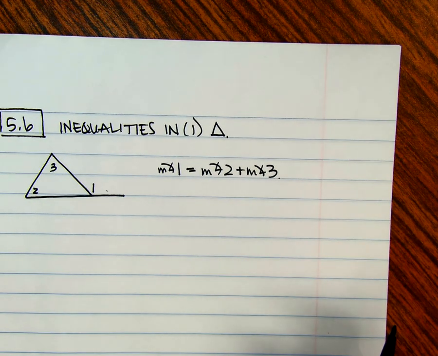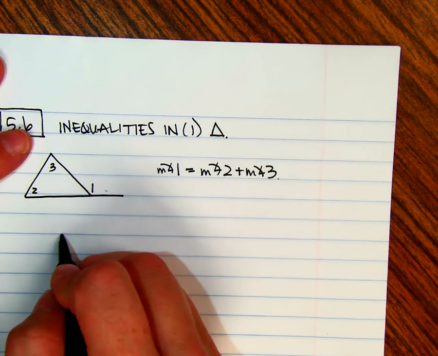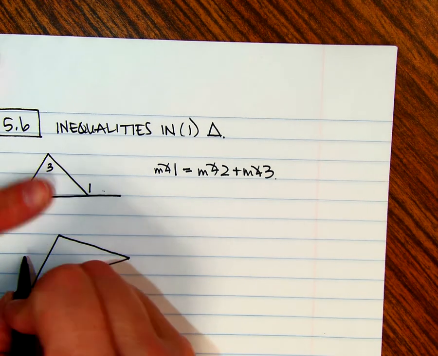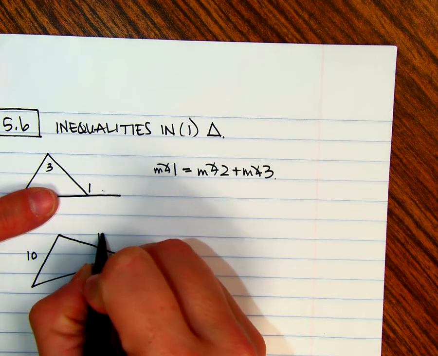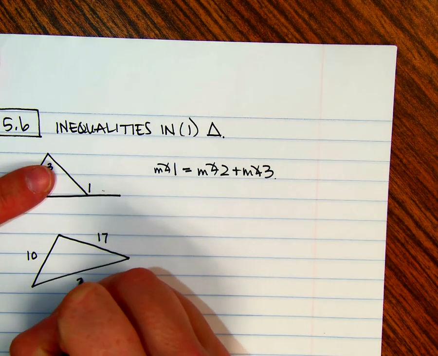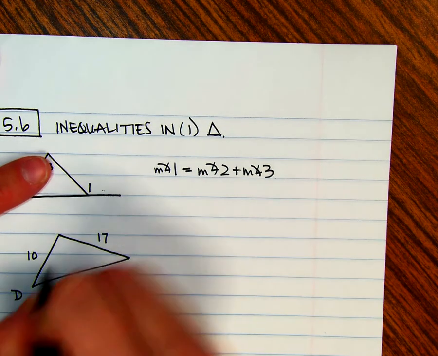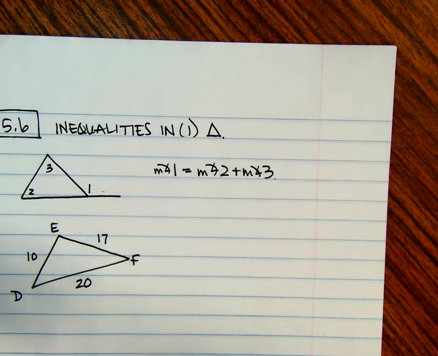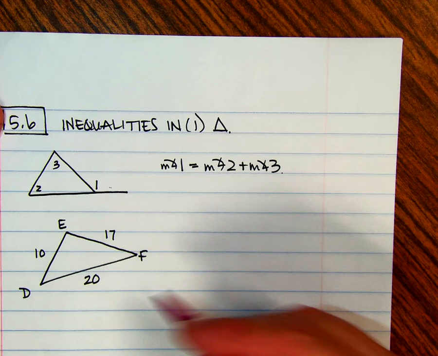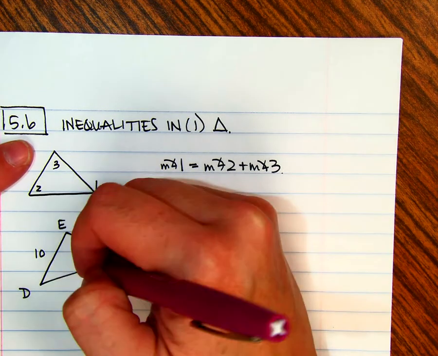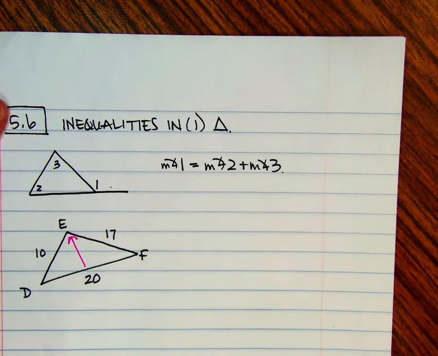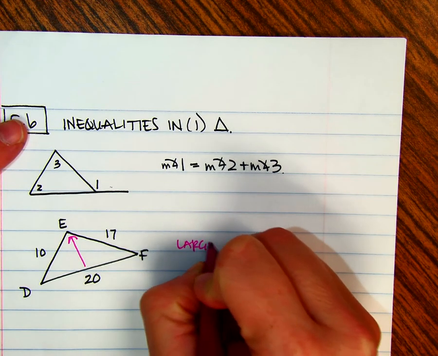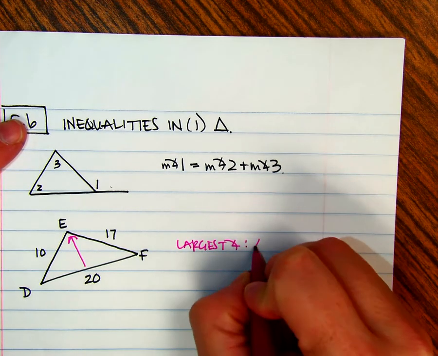We're going to talk about two sides of a triangle. So if we have side lengths in a triangle, let's say we have 10, 17, and 20, and I'm going to label this as D, E, and F. Based on the side lengths, because 20 is the longest side, the angle opposite has to be the largest angle. So the largest angle is angle E.